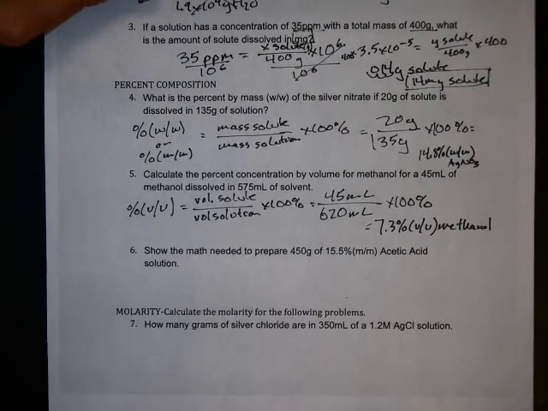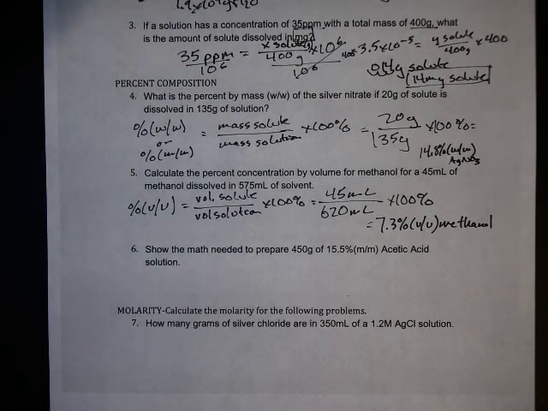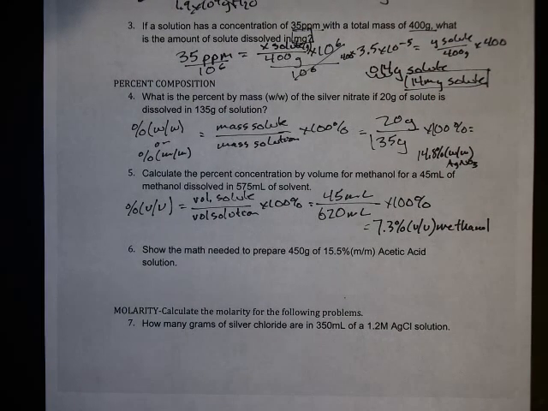Number 6 is probably the most challenging of the 3 problems. It's showing the math needed to prepare 450 grams of 15.5% by mass acetic acid solution. So before we were dealing with just preparing any mass of solution, so we picked 100% equal to 100 grams, simply to have a 1-to-1 ratio.